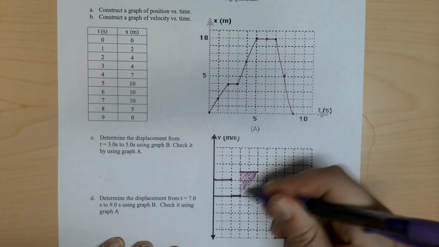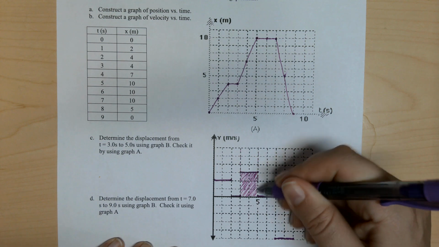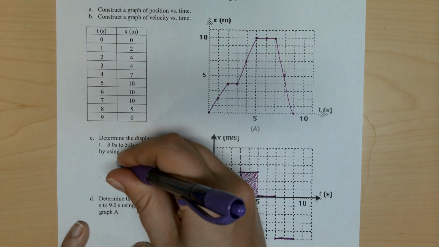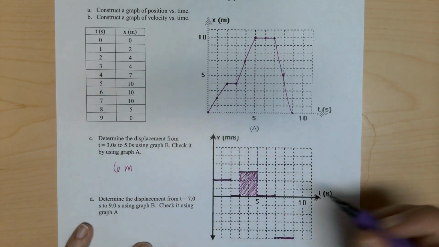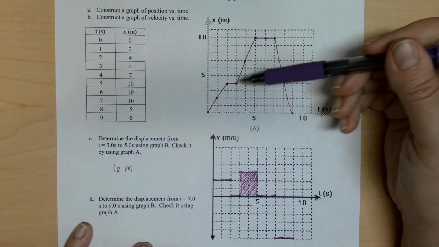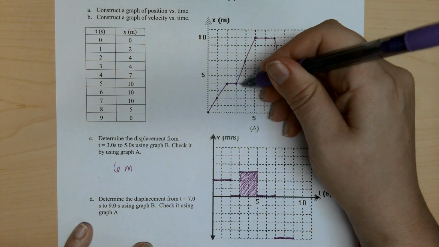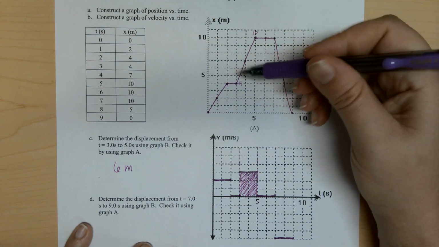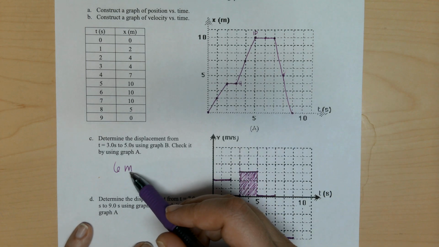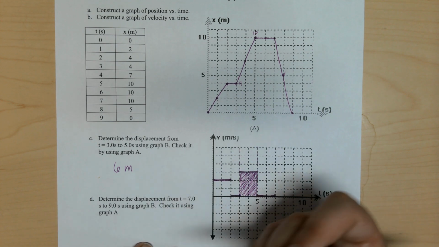It's this rectangle. Length times width of this rectangle. Length is 2, width is 3. That is going to be 6 meters as a displacement. And I can check that here. On this graph, I went from 4 to 10 from 3 to 5 seconds. And going from 4 to 10 is a displacement of 6. It changes by 6 meters.